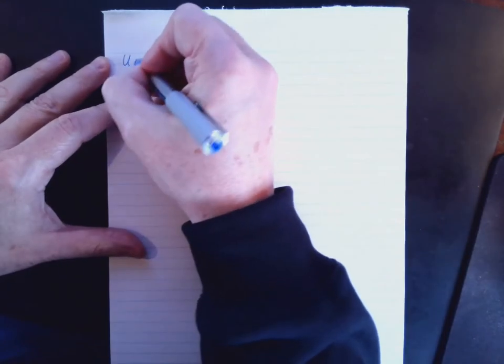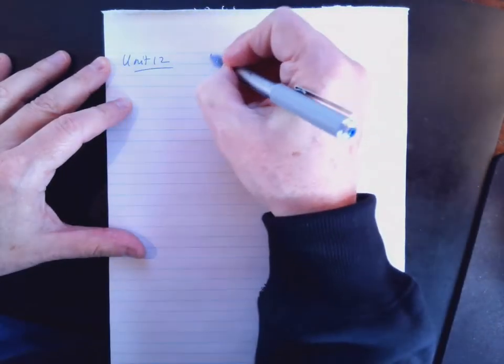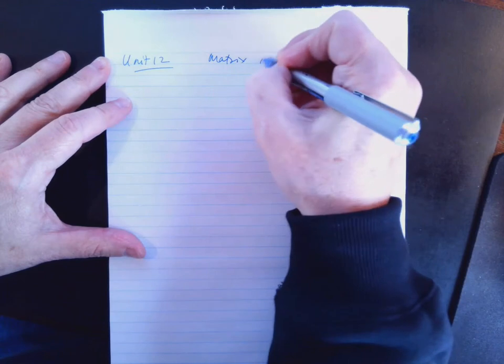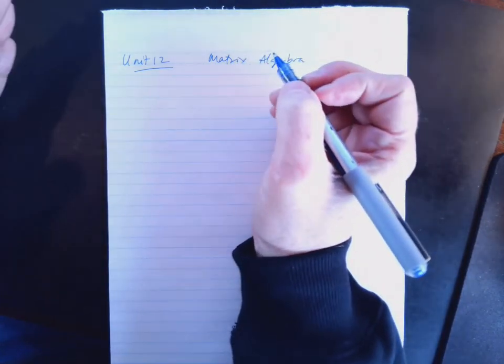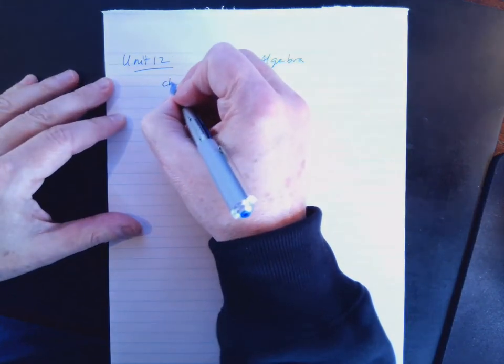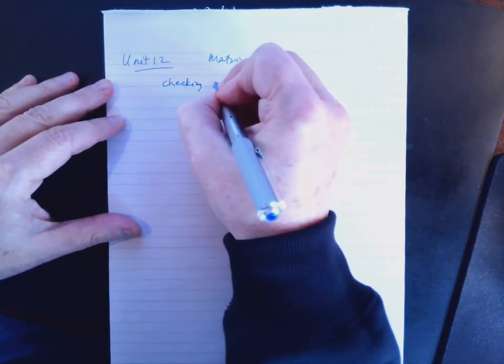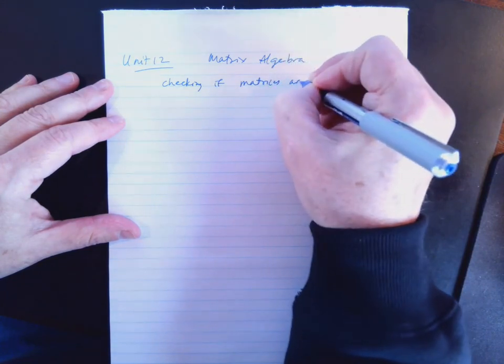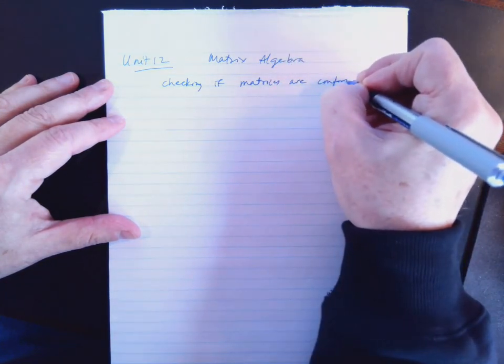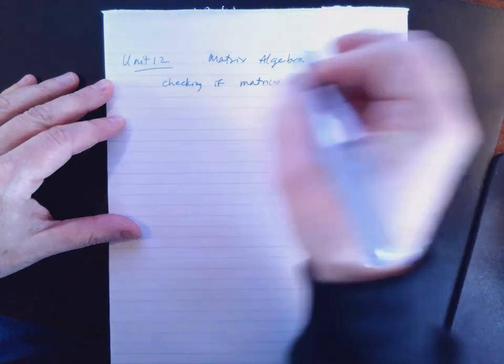What do I need you to know coming out of that? Well, here are the things that I want you to know. Checking if matrices are conformable for multiplication.